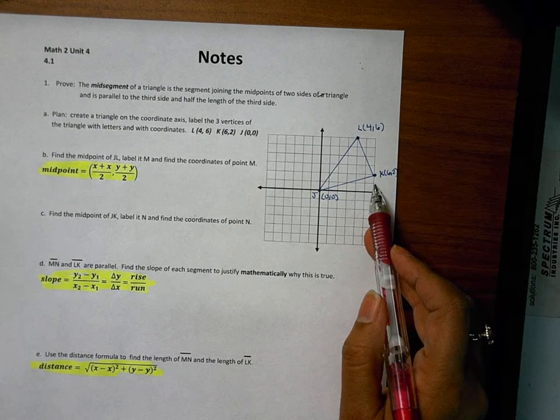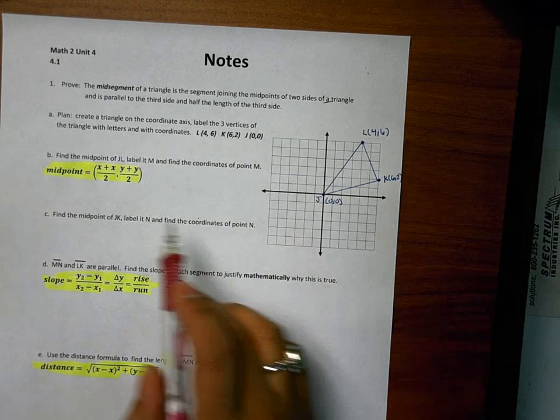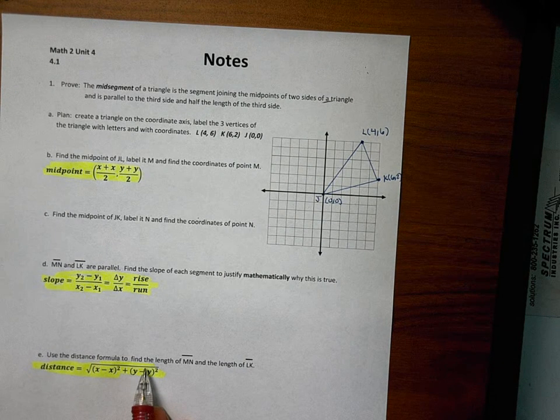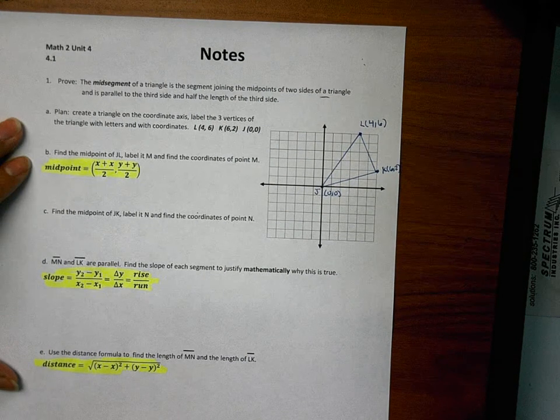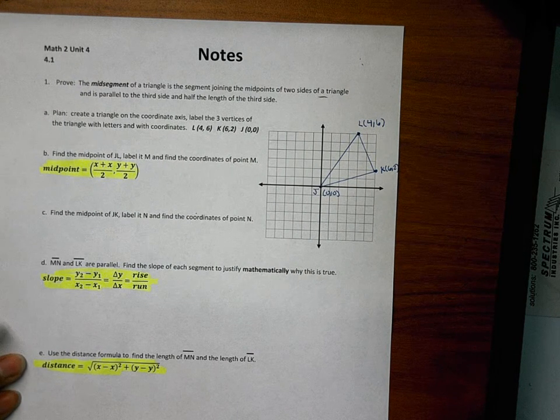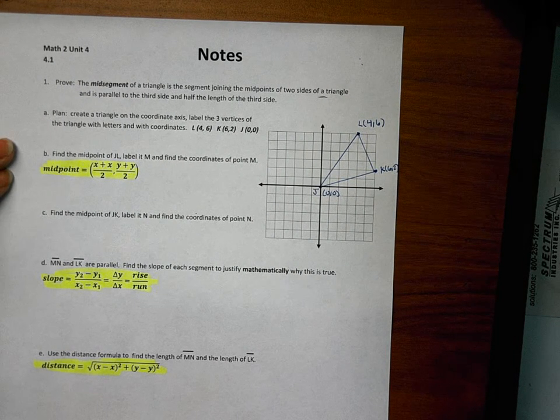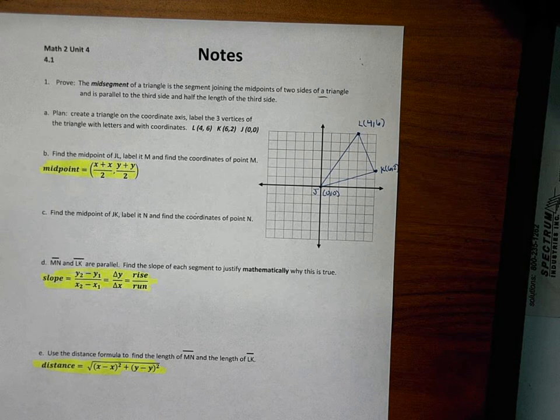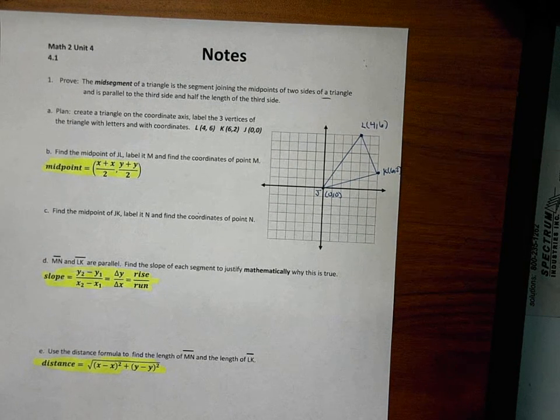Alright, I've already plotted the points, connected, made my triangle, and I've highlighted the formulas we are going to be using. These three formulas you will need on test day. They will not be printed for you like this. These are formulas you've used in the past, so you should know them. You just got to refresh and have them memorized for the test.